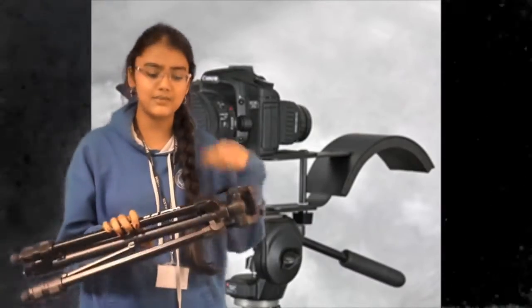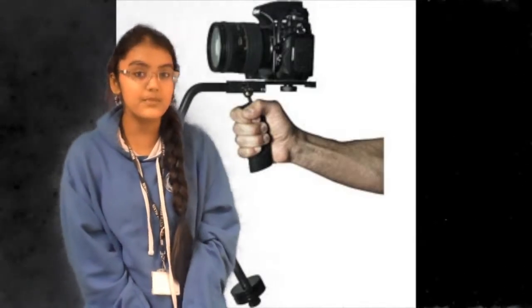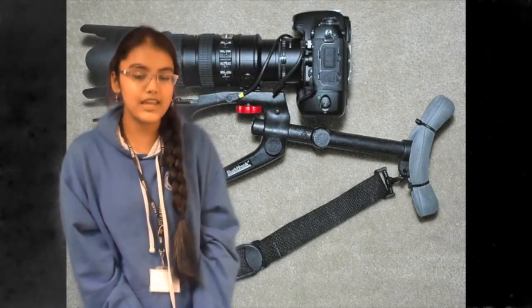Also, all thanks to this magnificent shoulder brace. This gave plenty of freedom to manipulate the shot angles and movements to ensure good shots were taken.